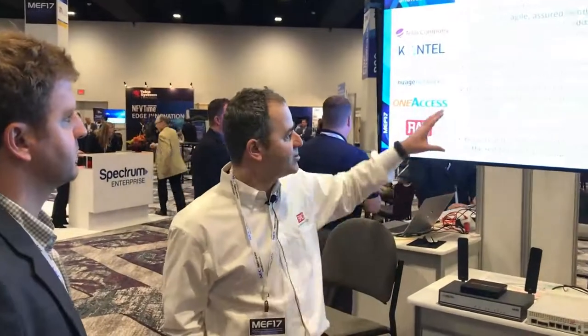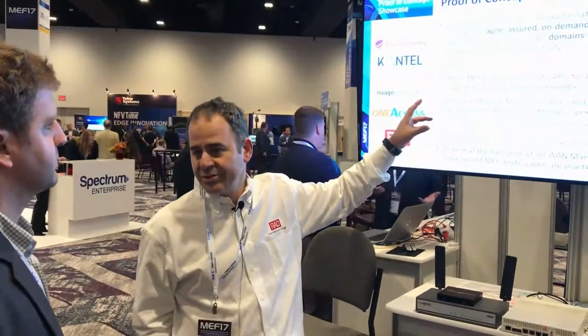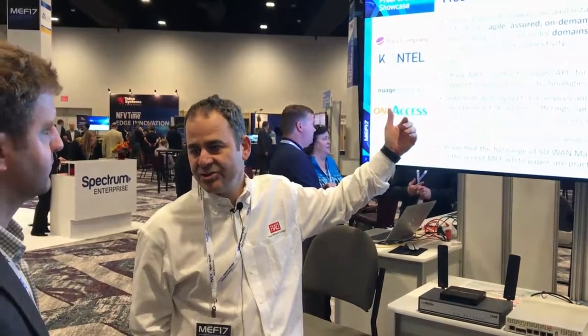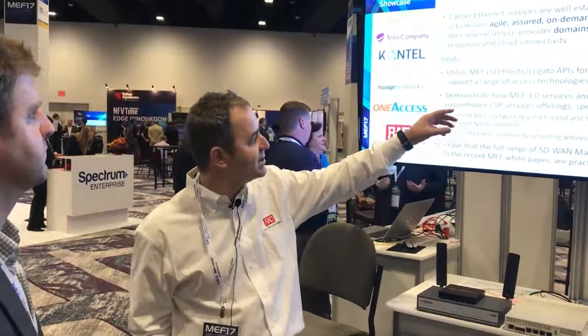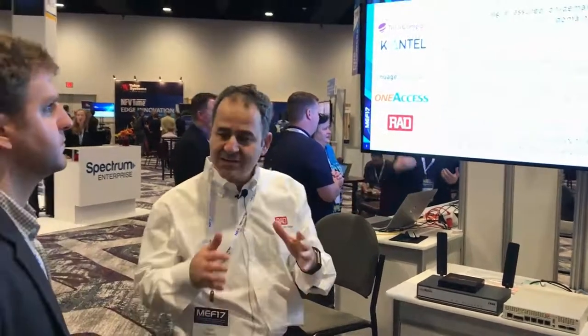So the goals of this PoC are, firstly, to show that we can use these recently introduced MEF LSO APIs, and this allows us to do both the multi-vendor interoperability, but also support a range of access technologies.